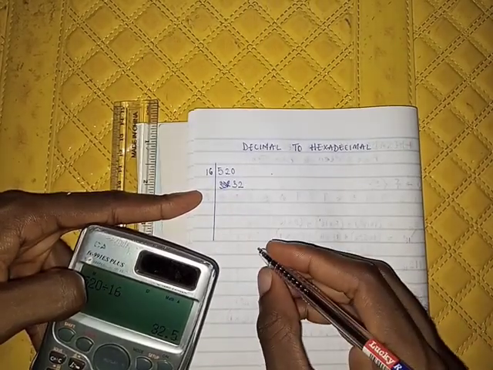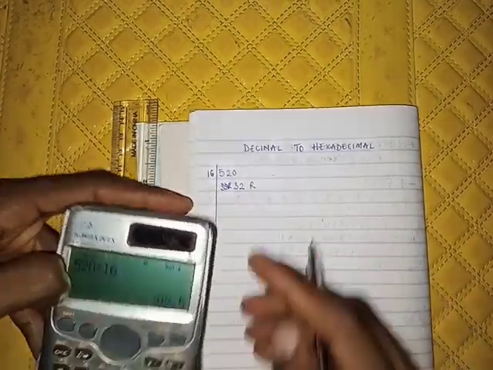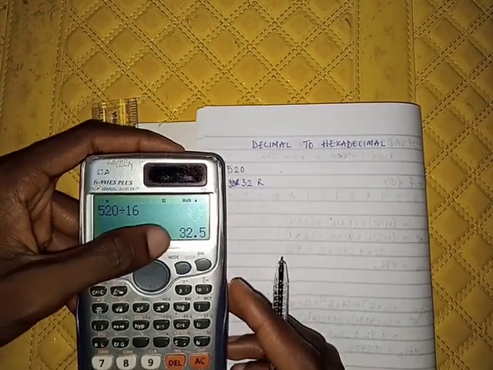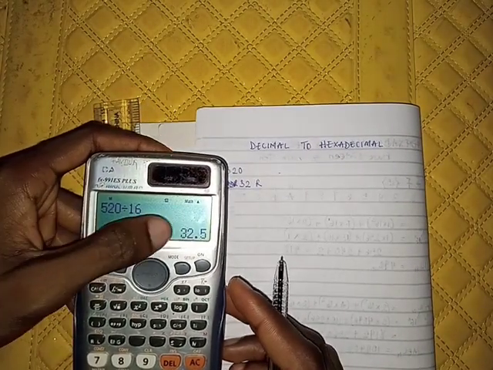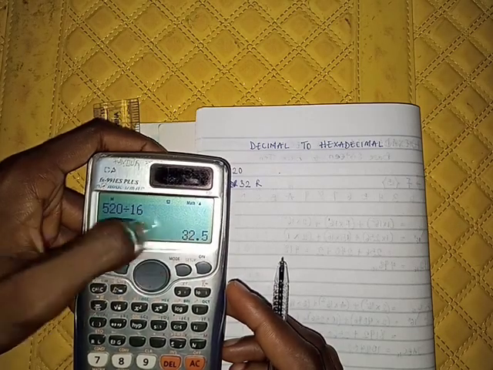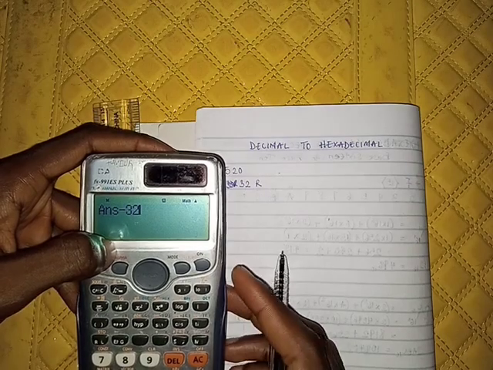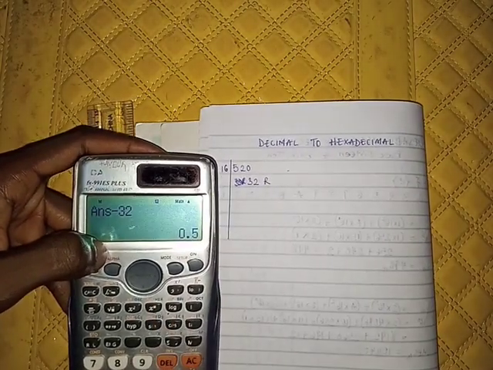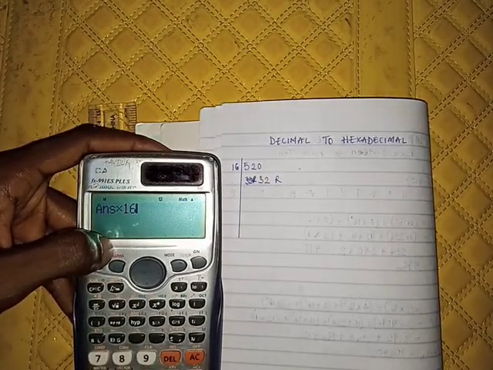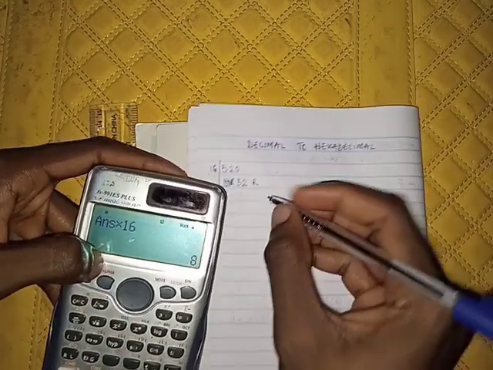32. Okay, remainder. Now we need to get our remainder. So what we'll do is we use 32.5 minus 32. So we'll be left with 0.5. Then 0.5 times 16 for us to get our remainder. So that will be 8.